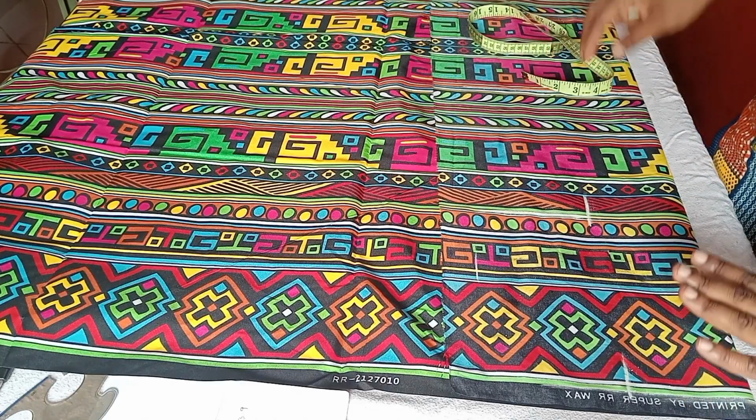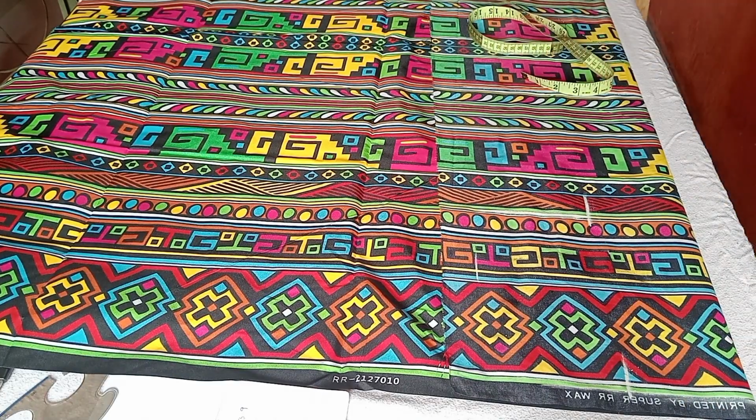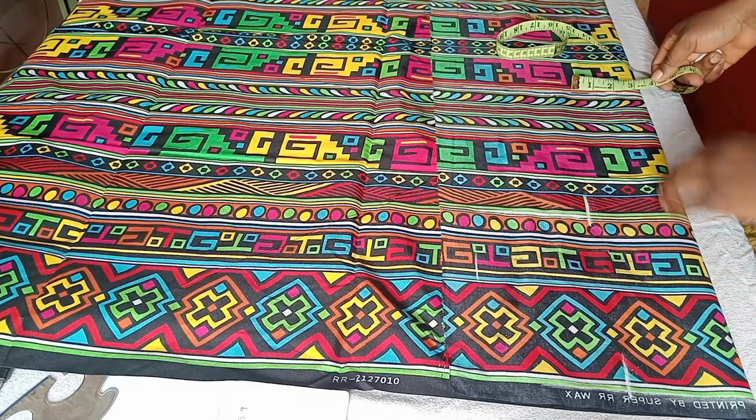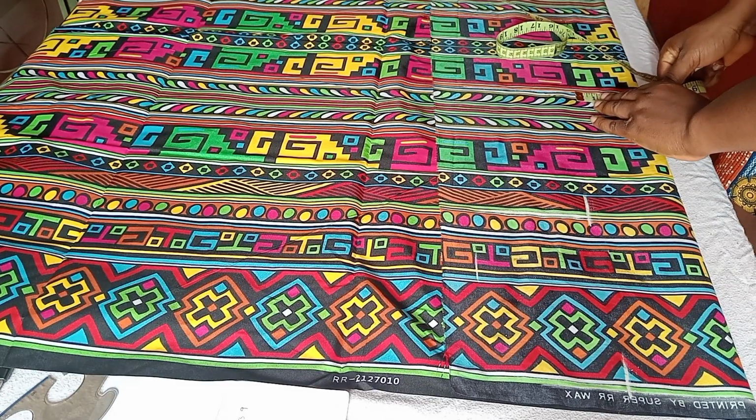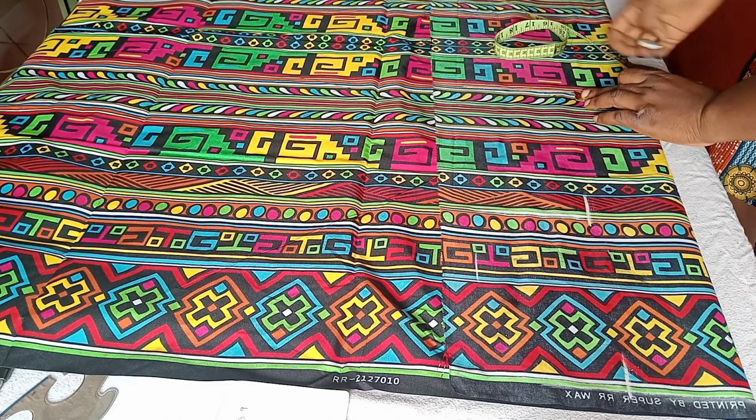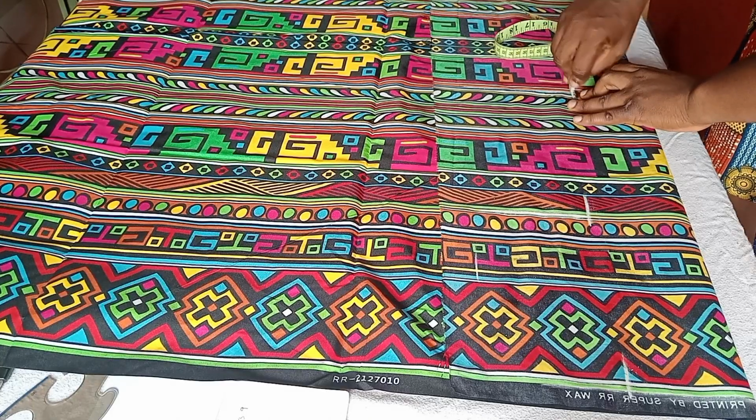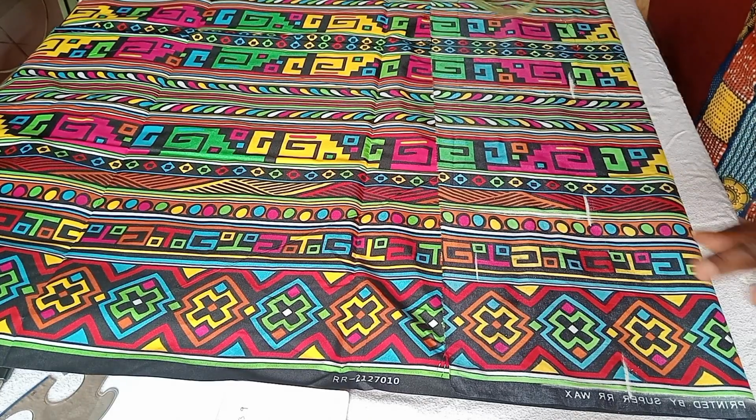I hope that's clear. The reason why I'm doing this is because I want the knee to go in. Do you understand what I'm saying? I want the knee to go in. That's why we are doing it that way. So I measure. That's all.